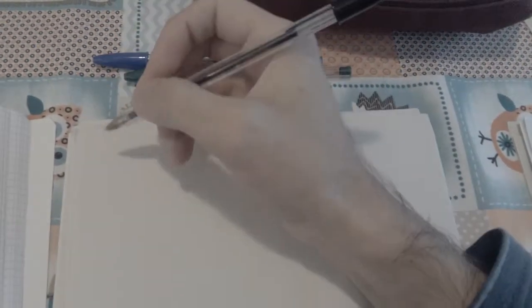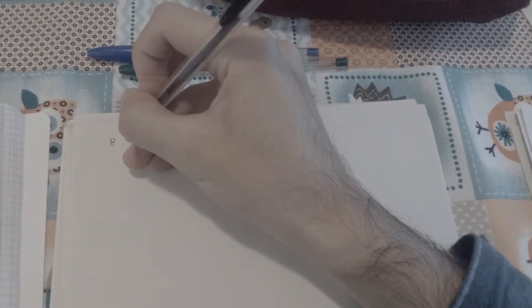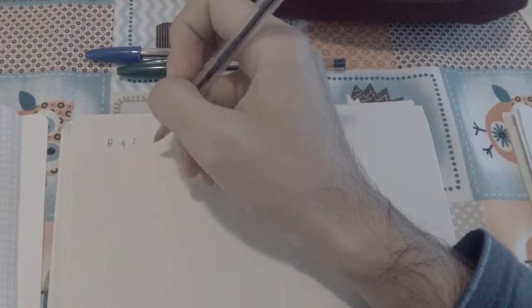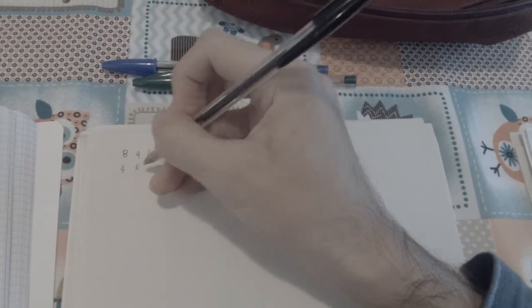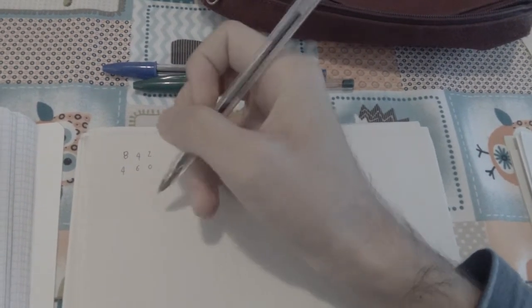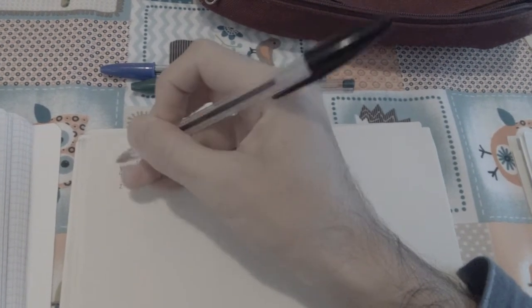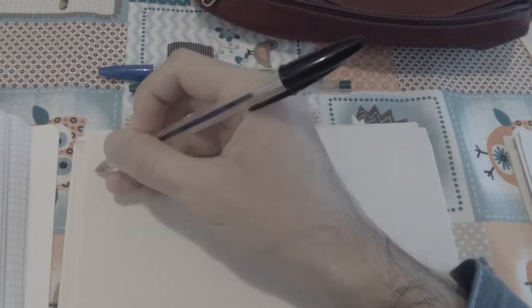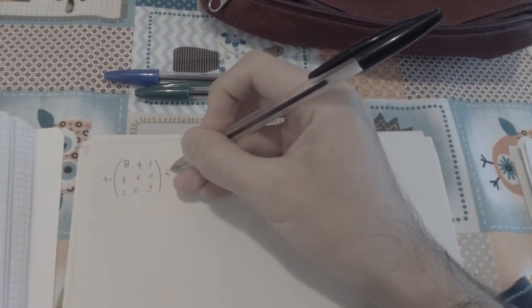Let's start with, I don't know, something like this: 8, 4, 2, 4, 6, 0, 2, 0, 3. This is our matrix A. Then we have our vector x.